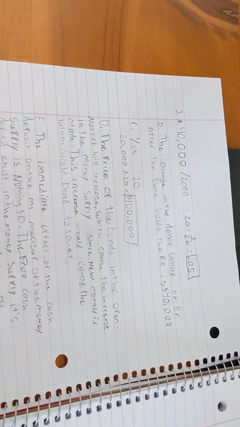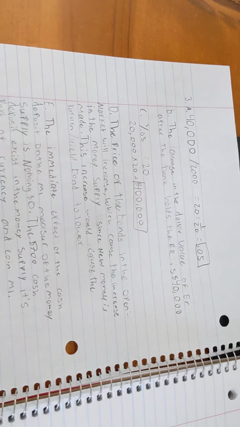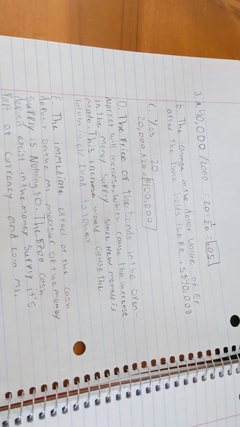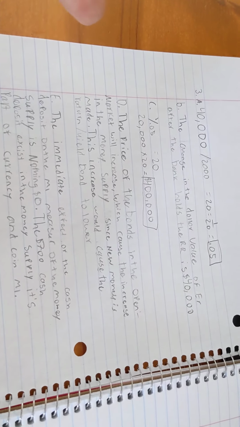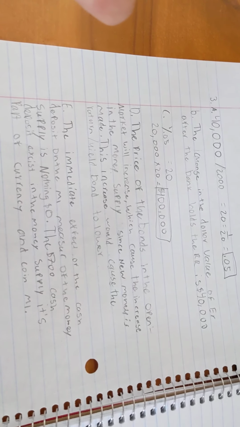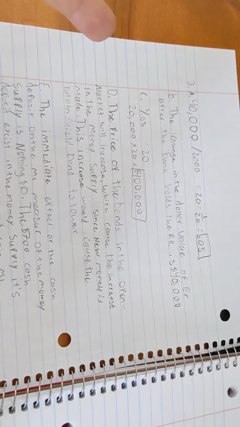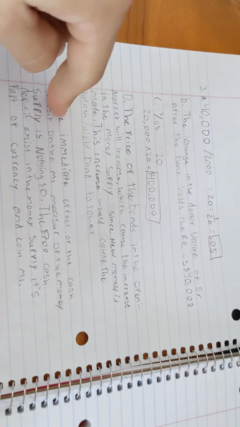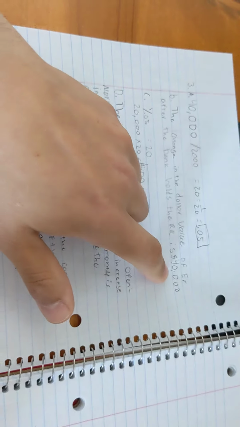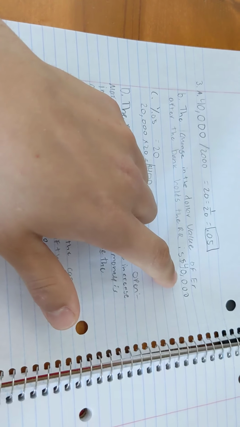And then it wanted to know what the change of the dollar value would be with the excess reserve. So it would change after the bank holds the 40,000, but they're only holding the 40,000, so it doesn't apply.